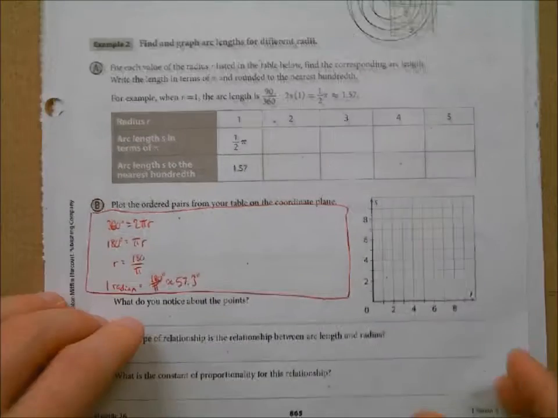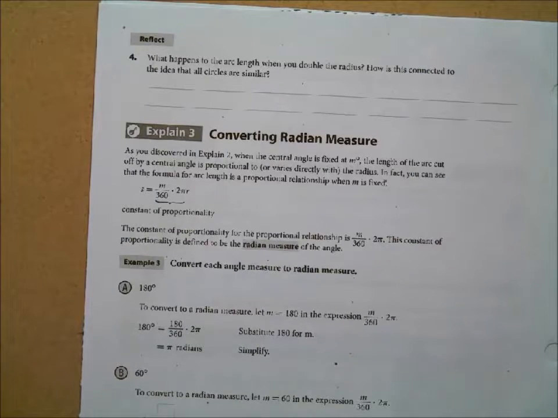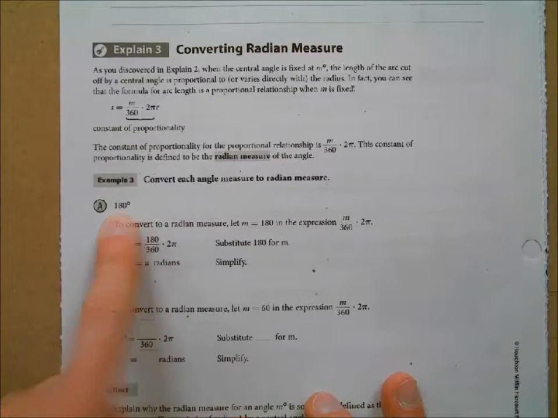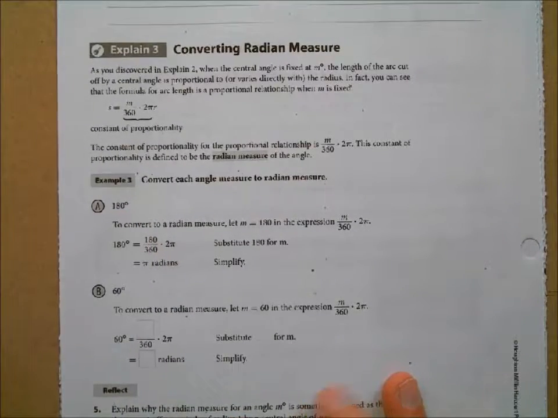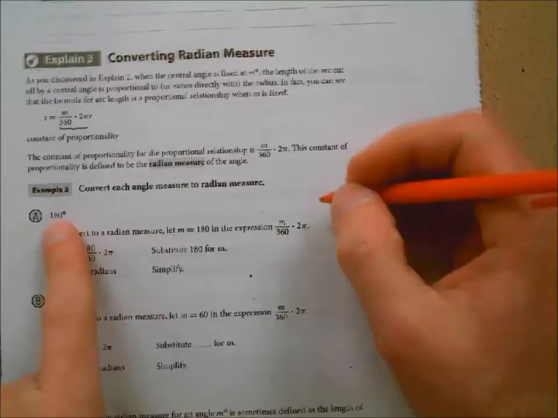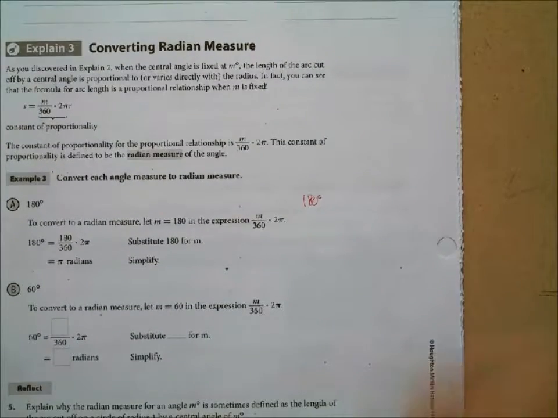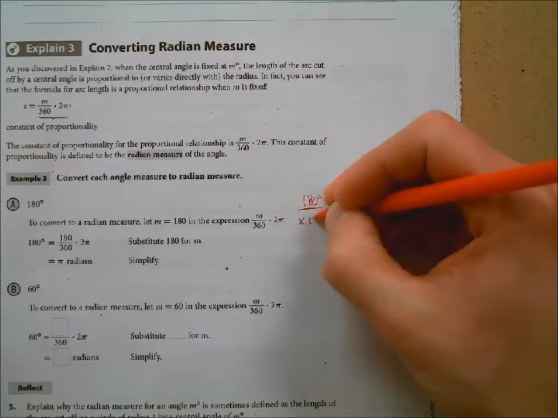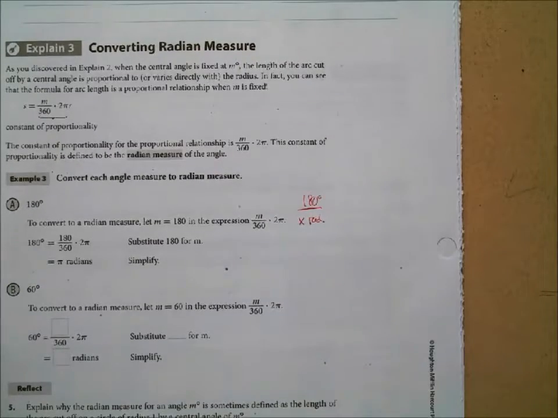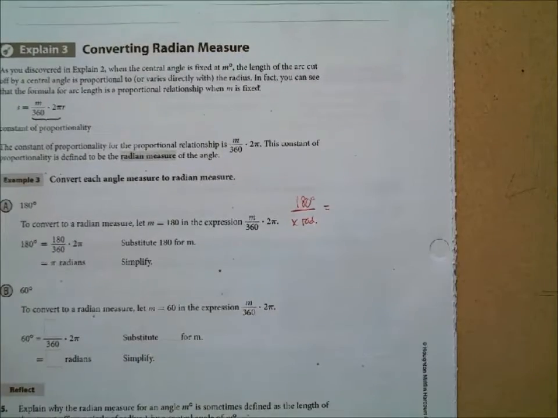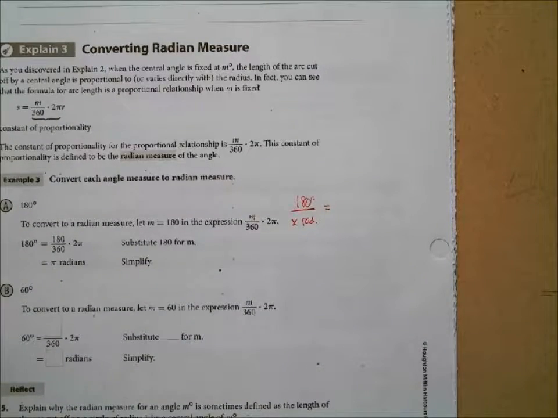Okay, if we turn the page here, let's say we want to convert 180 degrees into radians. We use 180 degrees and put that over x radians, which I'm going to abbreviate with RAD. We're going to make a proportion here: 180 degrees is proportional to some number of radians. And what's the conversion that we know?